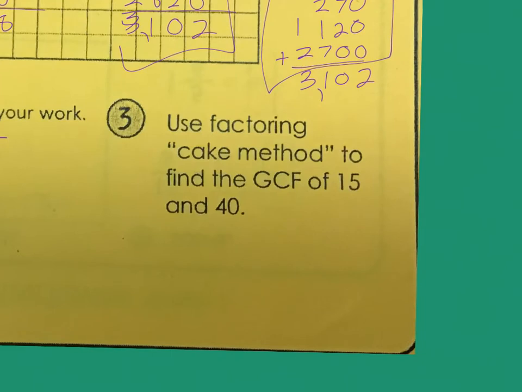Use the factoring cake method to find the GCF of 15 and 40. So we talked about that last week. So 15 and 40, we're now going to find the numbers that they have in common. And then we are going to look for the icing over here, and that will give you the greatest common factor. So hopefully some of those pointers help you out there.